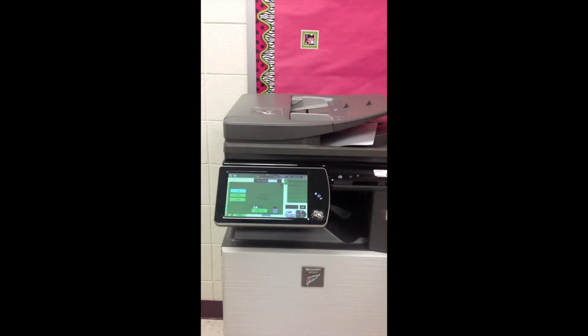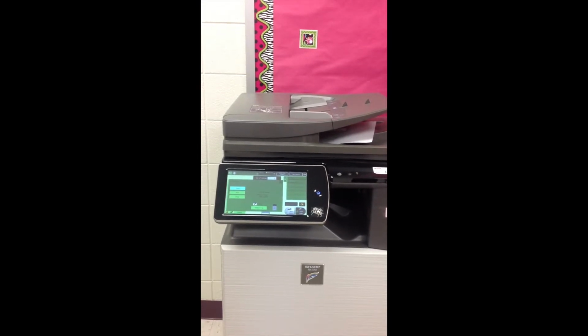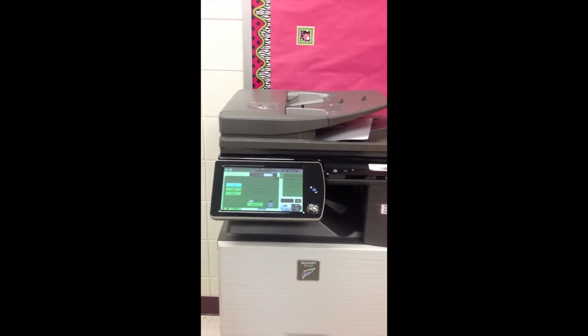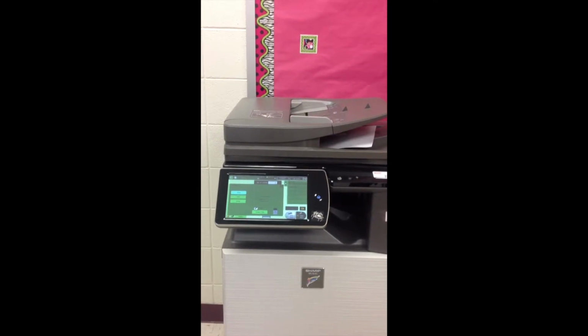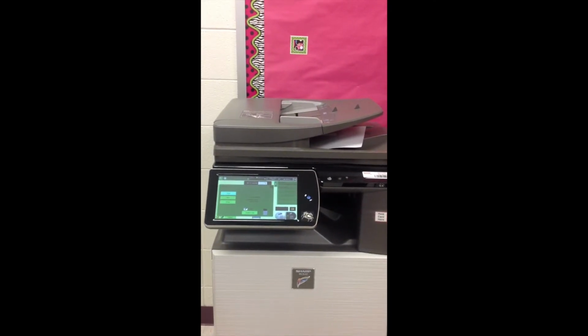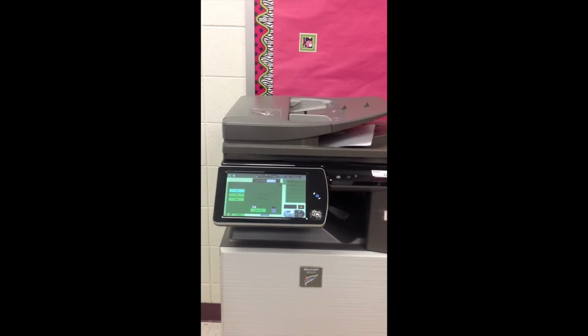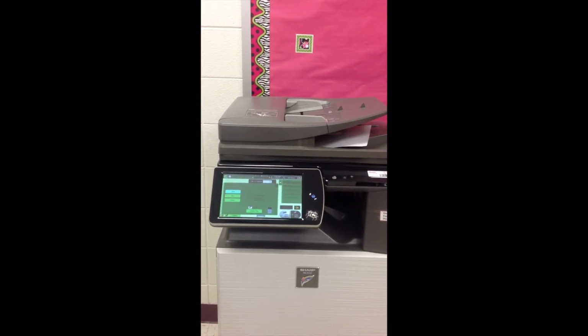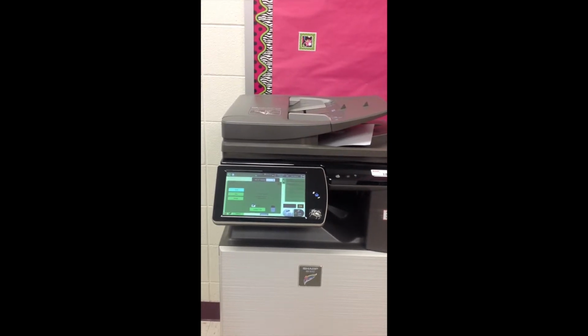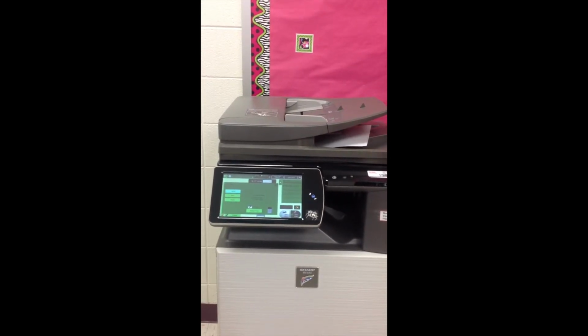Sort group. Grouping can be a teacher's best friend. Yes. Okay? The machine automatically sorts and offsets. Sorting is 1 through 5, 1 through 5, 1 through 5. Offset will offset each set. Okay? Group is the complete opposite of sort. Group is, I want 15 copies of page 1, 15 copies of page 2, 15 copies of page 3.